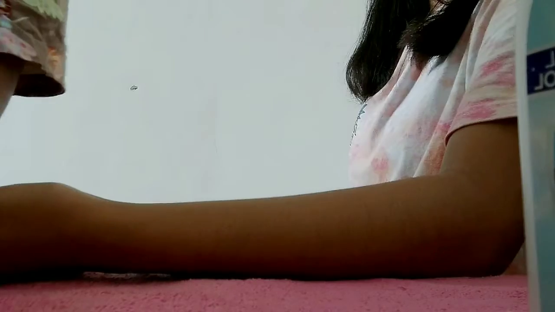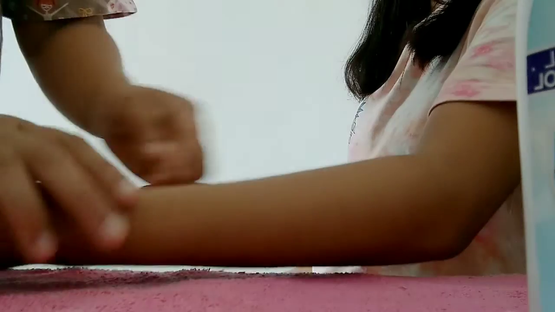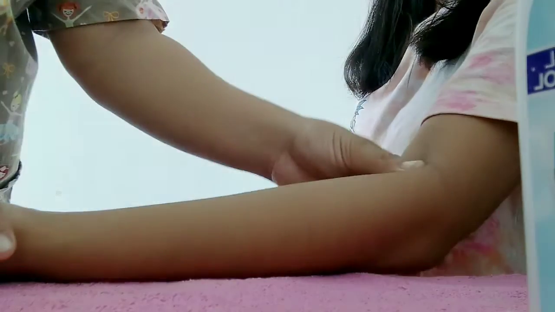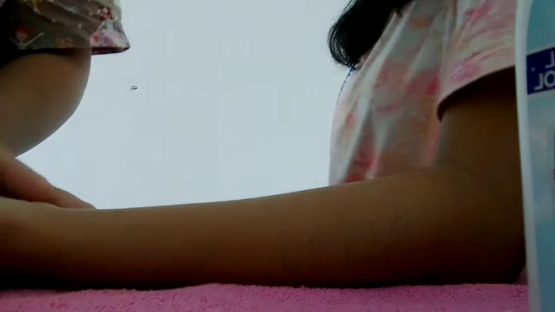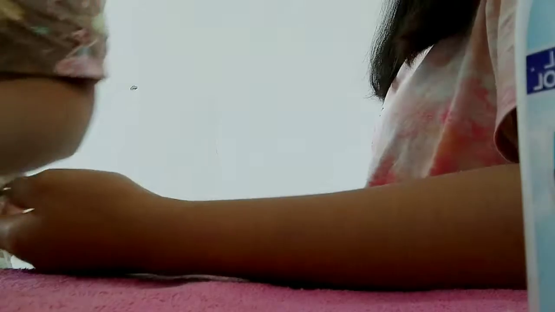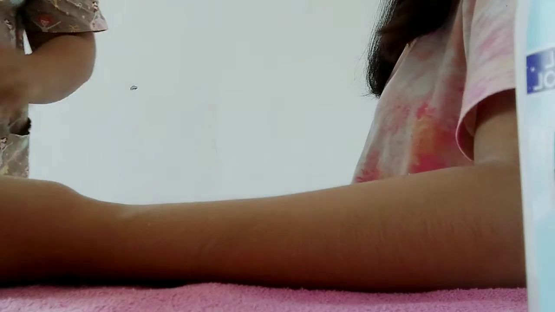Then next, we are going to perform hand hygiene. Now select an injection site that is free of lesions or skin discolorations. Position the client's arm so that the forearm and the elbow are on a flat surface. And then we are going to apply clean gloves.